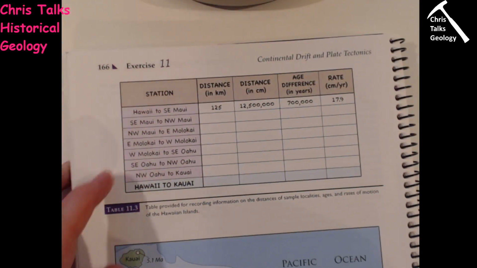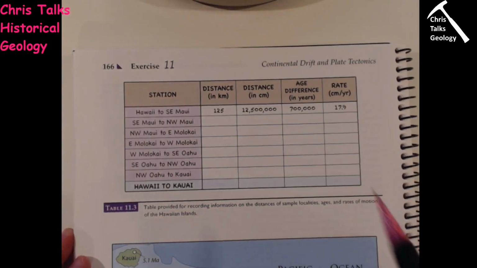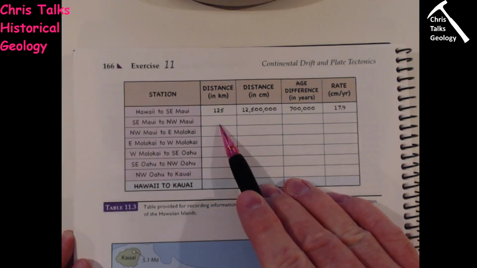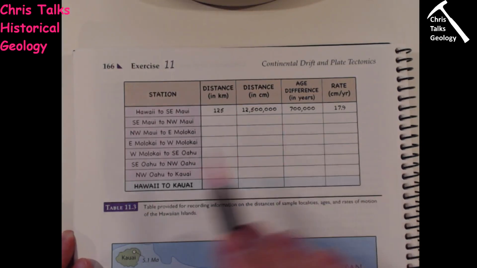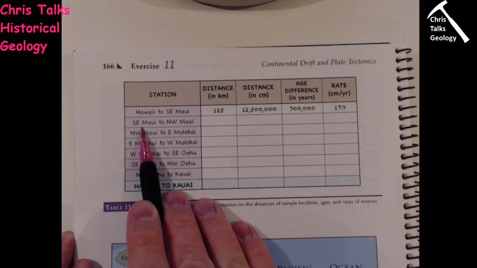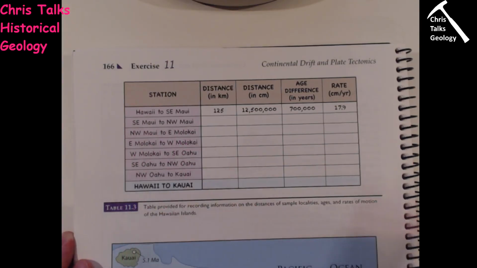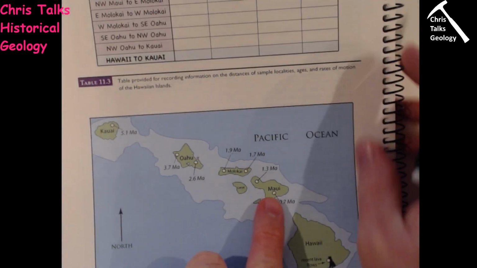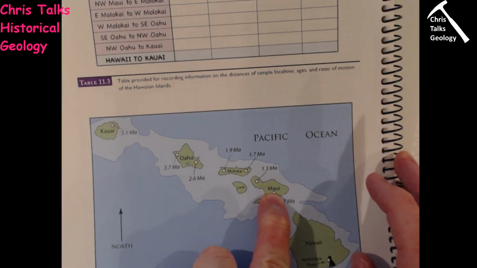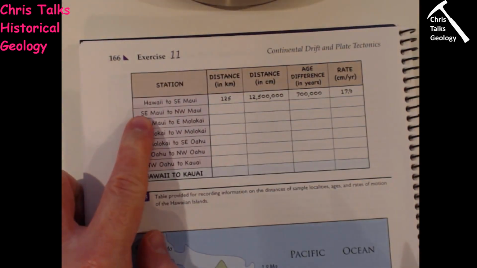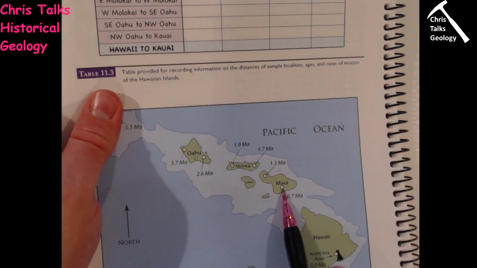So what it's asking us to do, first of all, is measure the distance between 2 locations. So here are our locations, location 1 and location 2. Southeast Maui, Northwest Maui. So we're going to come down here. Well, there's the island we're looking for. Our first location is southeast, so it's clearly going to be this location here.